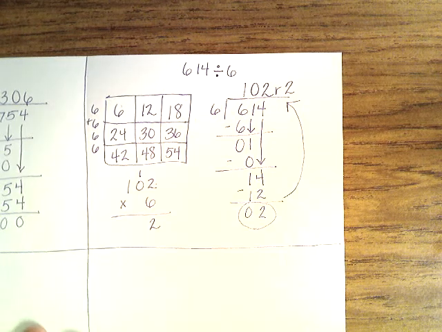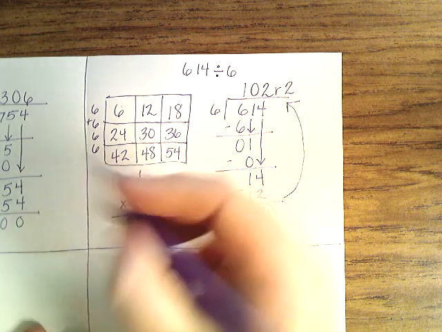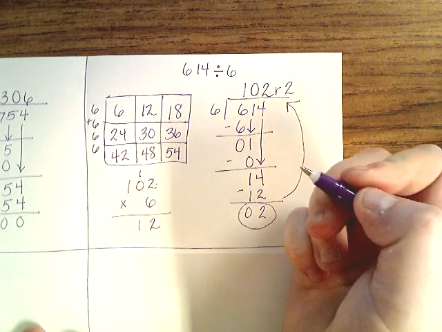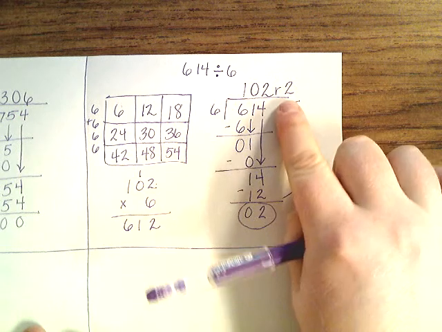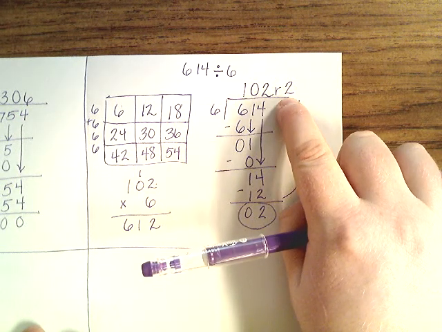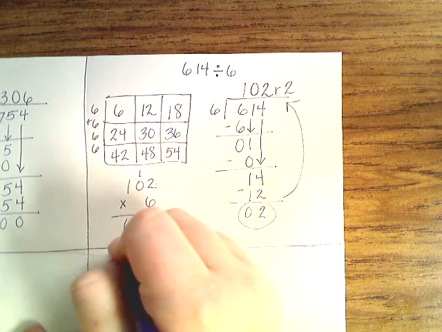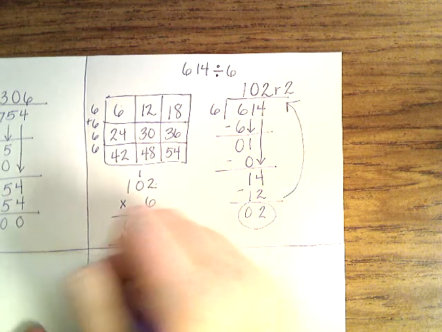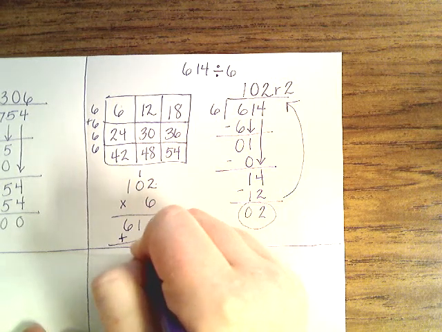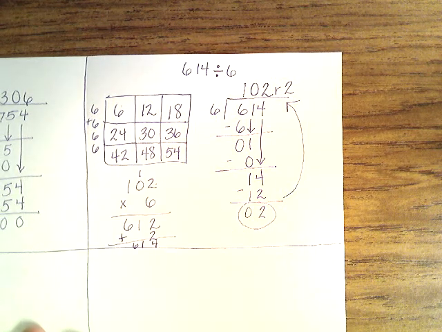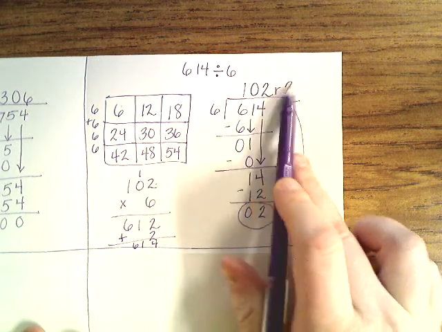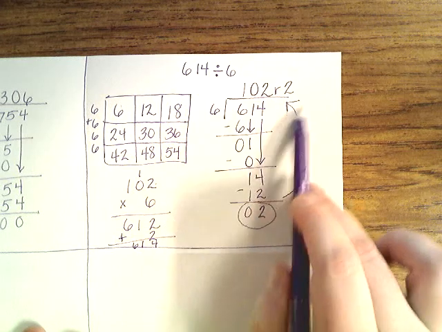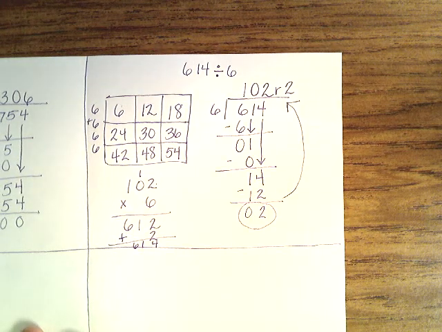Carry the 1. 6 times 0 is 0, plus 1 more is 1. And 6 times 1 is 6. Now we have to add 2 to that because that's our remainder. So we add 2 to that, and we get, running out of room, 614, which should match up with the number inside our box. Therefore, we know this answer is for sure correct. Okay?